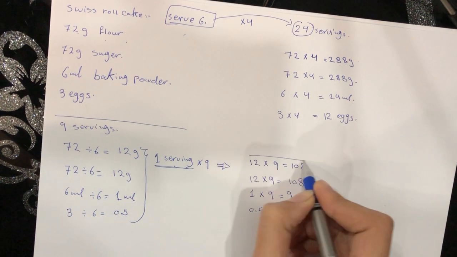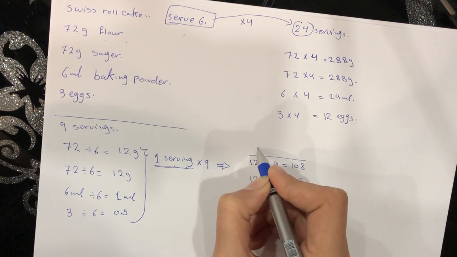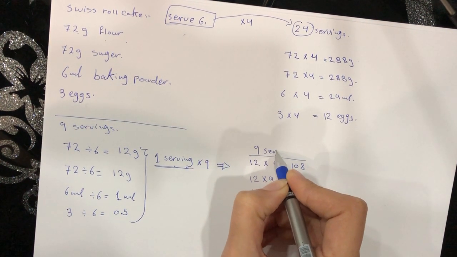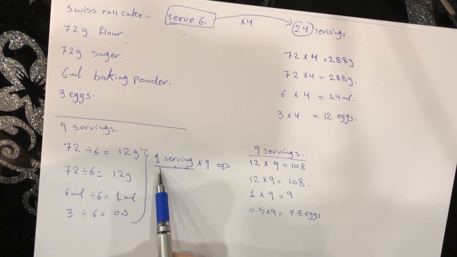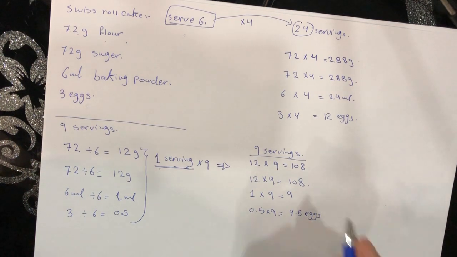So these are the ingredients for 9 servings. We find them by finding the ingredients for 1 serving and then multiplying by 9.